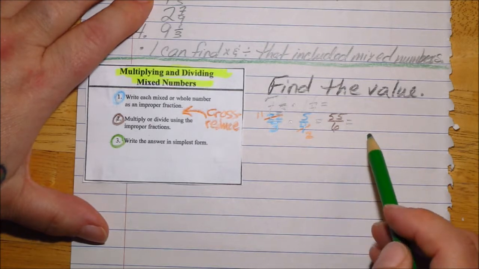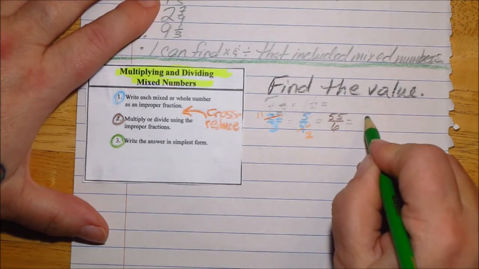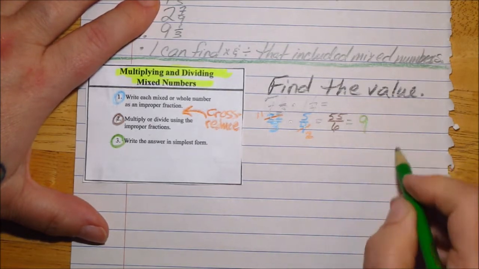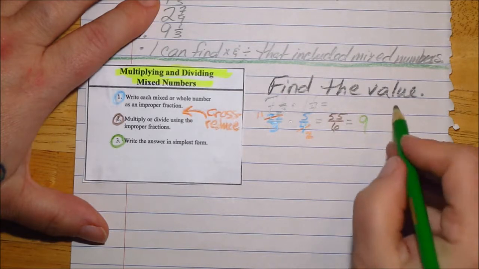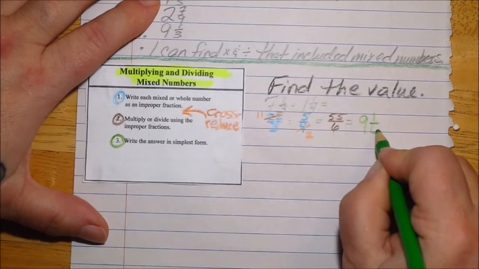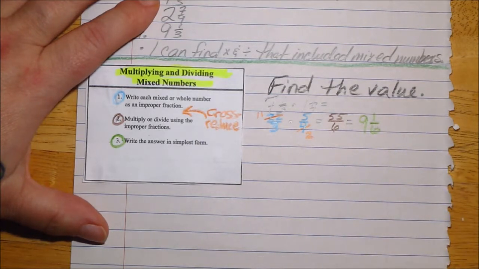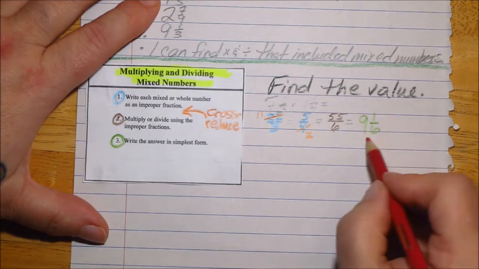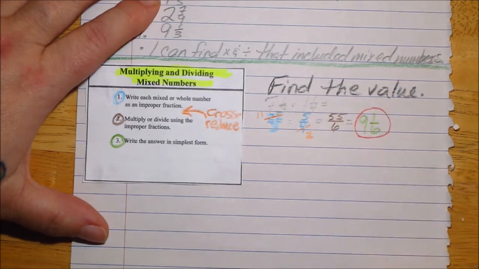So 6 can go into 55 9 times. I know 9 times 6 is 54, so that leaves me with 1 left over. Keep the denominator, just scooch it right over, and our final answer becomes 9 1/6. Okay, that's how we do it.